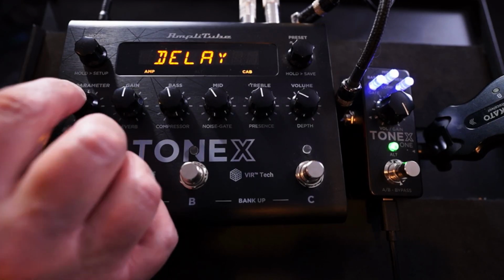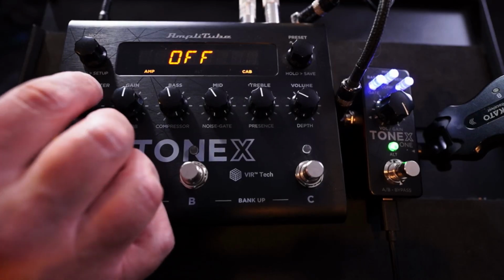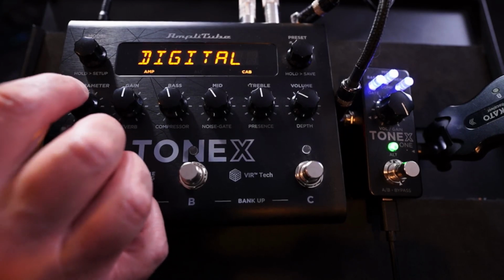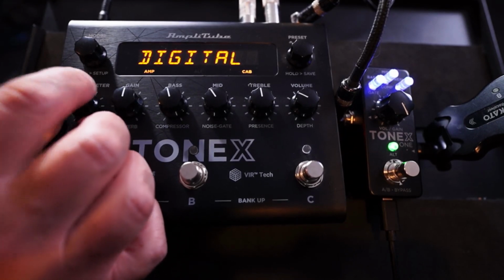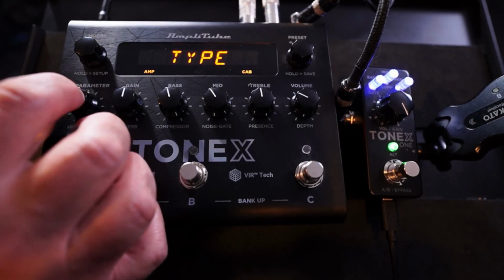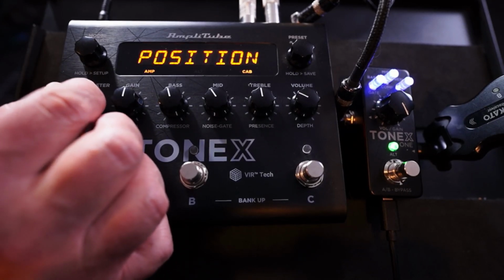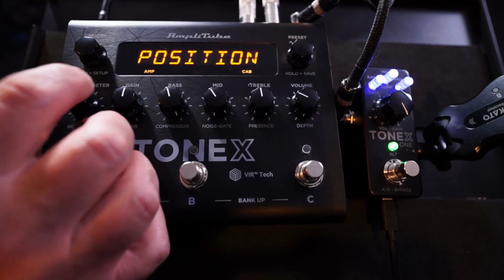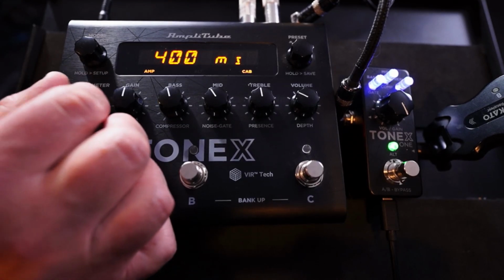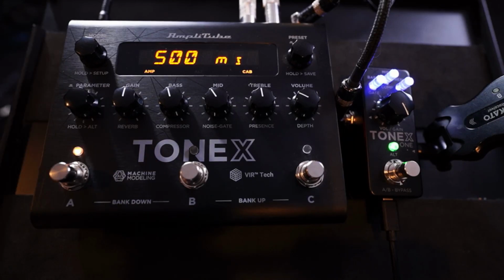And then let's go to delay. So active, on, type. Well, I already showed you digital delay, so let's go to tape, just to show you that. Okay, and position, we want it post amp. And sync. I turn the sync off because I like choosing my time with milliseconds. It's just better for me. Makes more sense for me. So let's just go with 500 for now and just see what it sounds like.